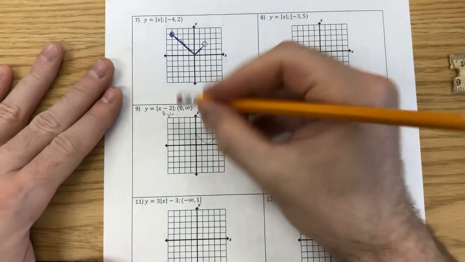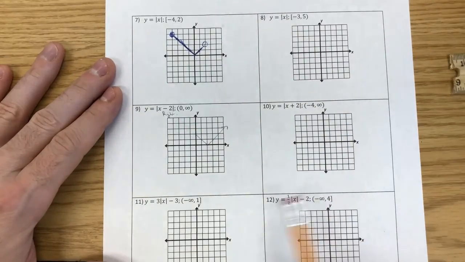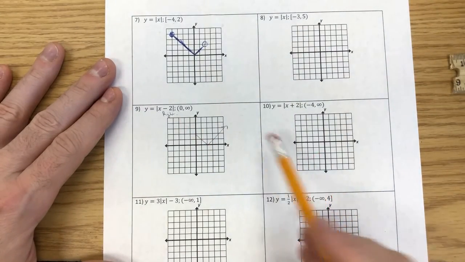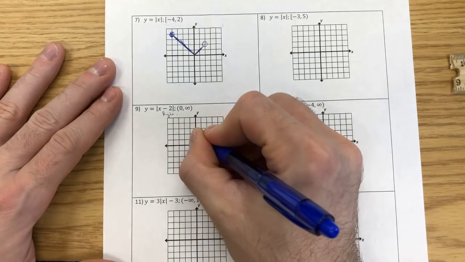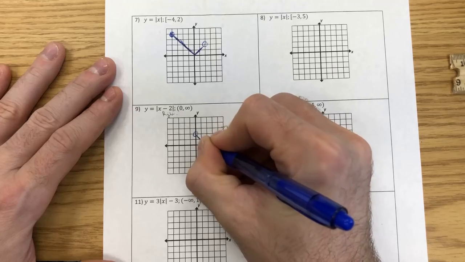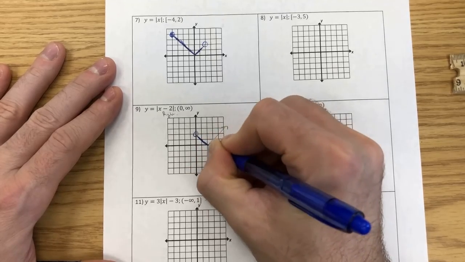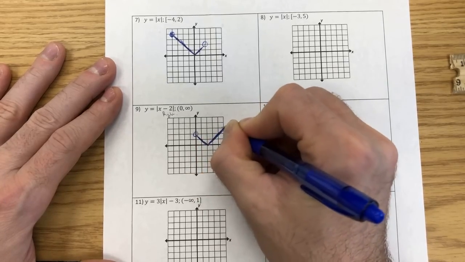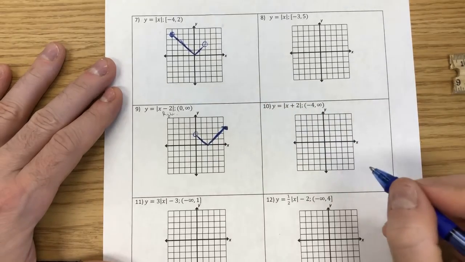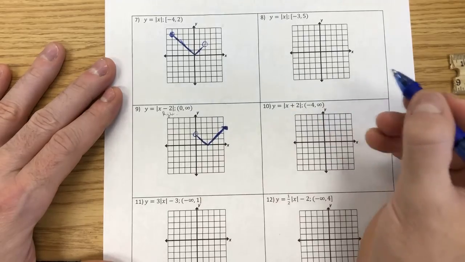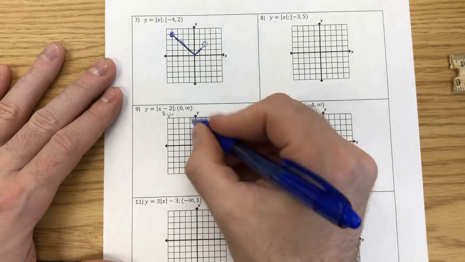Nothing before that line. But the graph does continue to the right, and in fact, it never stops. So if I put my circle, I'm going to shade in this portion of the line, and because it doesn't stop, remember, we just have to end the graph with an arrow which says, hey, this graph continues in that direction. Perfect. My 0 point is not included.